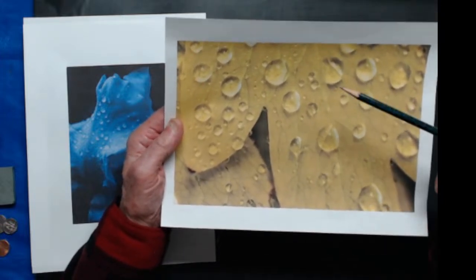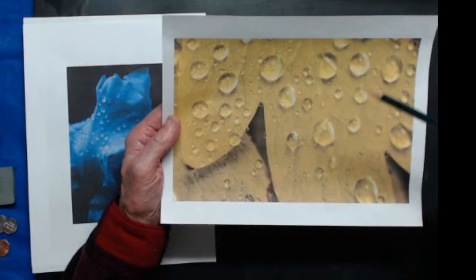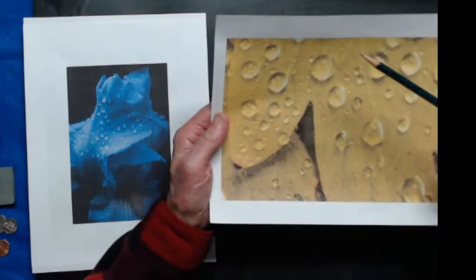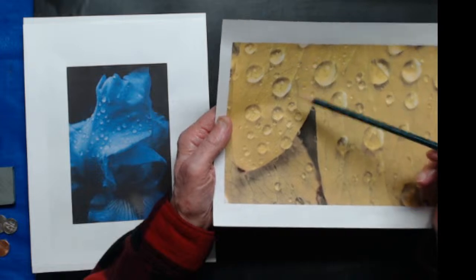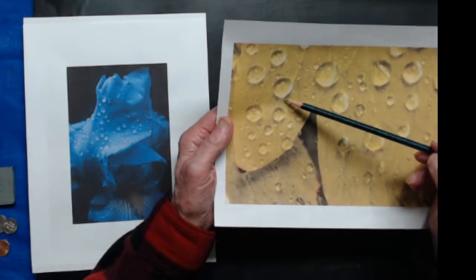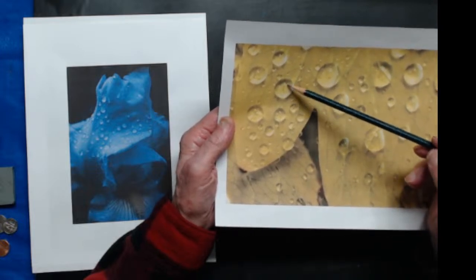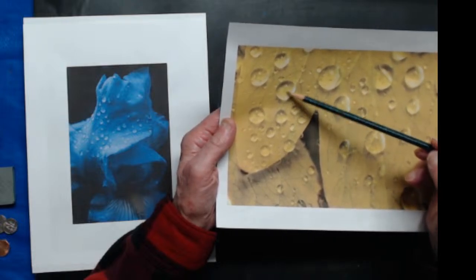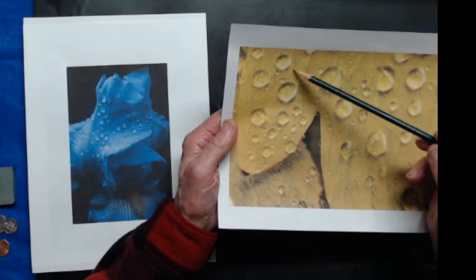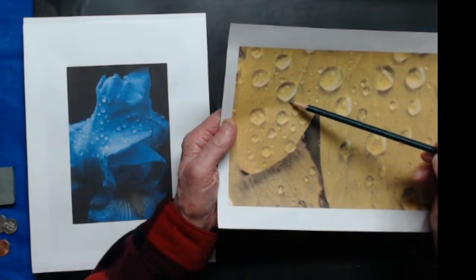We got the water drop here on this. It happens to be on a leaf. But if you take a look, I'm going to take this one right here, for example. The light source is opposite the reflection. If you see the cast shadow down here at the bottom, the light source is on the other side. So the light source is coming down, and the cast shadow is on the bottom.